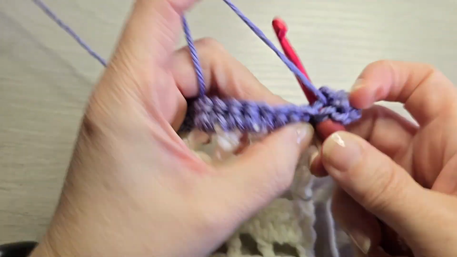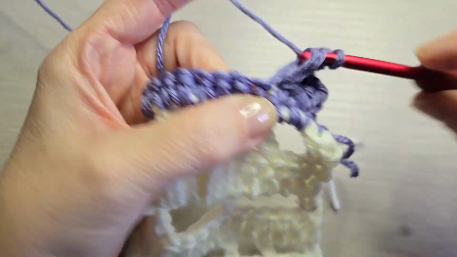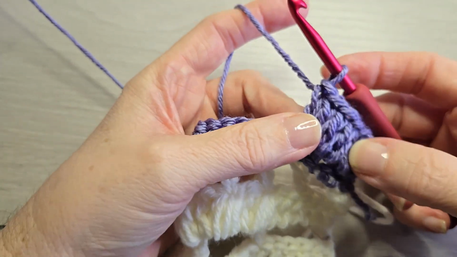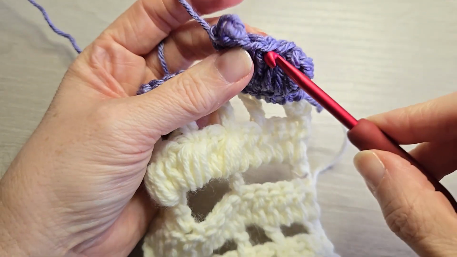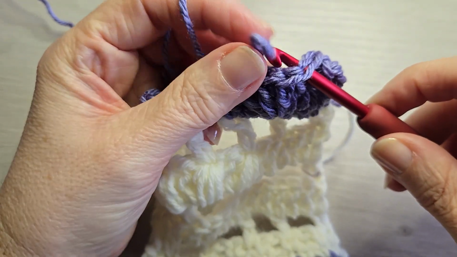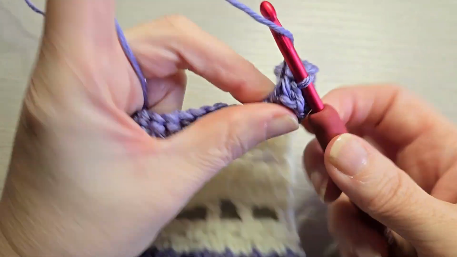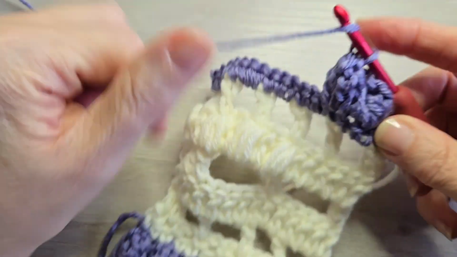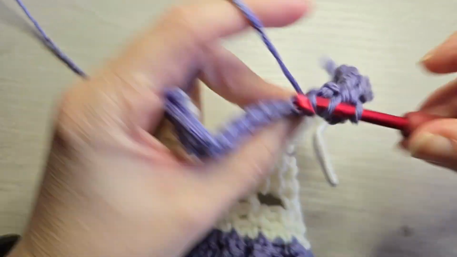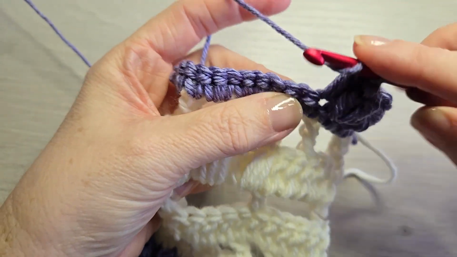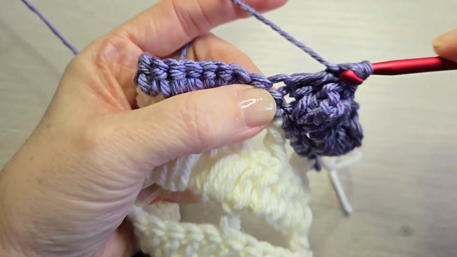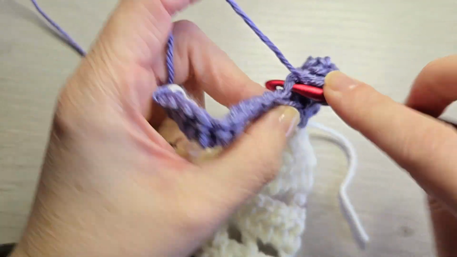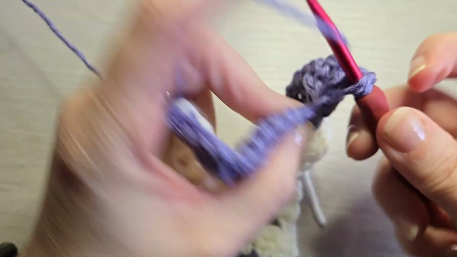And 1, 2, 3, 4, and 5. Actually, we're not doing 5, we're just doing 4. And we'll just keep doing that until we get all the way across the row. And I don't need to do the chain. Habits, habits, habits. Not necessarily good habits. One, 2, 3, and 4.